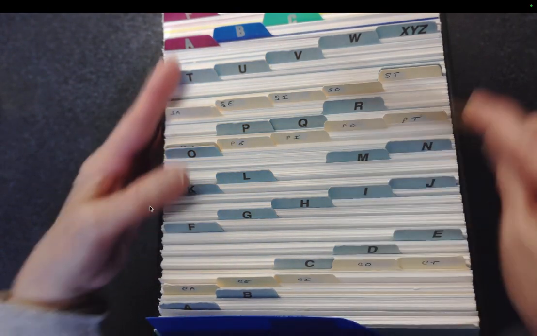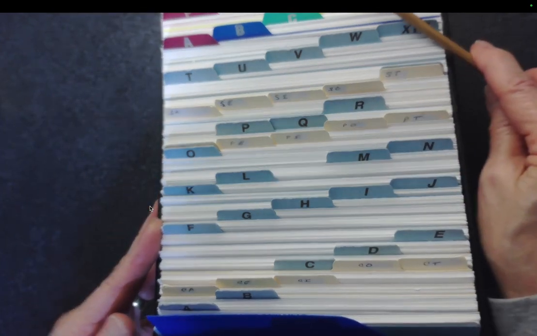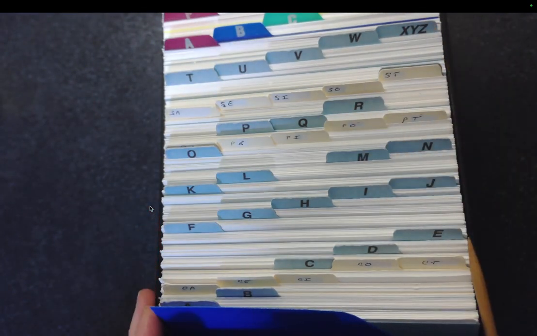Now we're going to go over to the down-facing camera so I can show you the kinds of cards that go into each of those boxes. This is a bird's eye view of my index box. All of these blue alphabetical dividers belong to my index box. That's the extent of it.